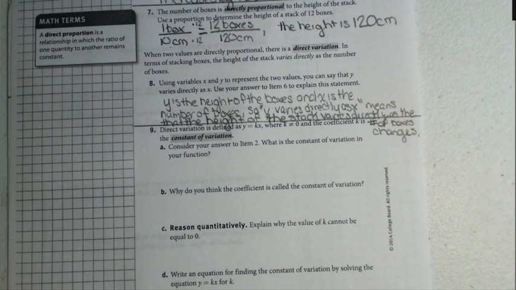Section number 3 covers questions number 9 and 10. 9 states, direct variation is defined as y equals kx, where k does not equal 0 and the coefficient k is the constant of variation. Consider your answer to item 2.